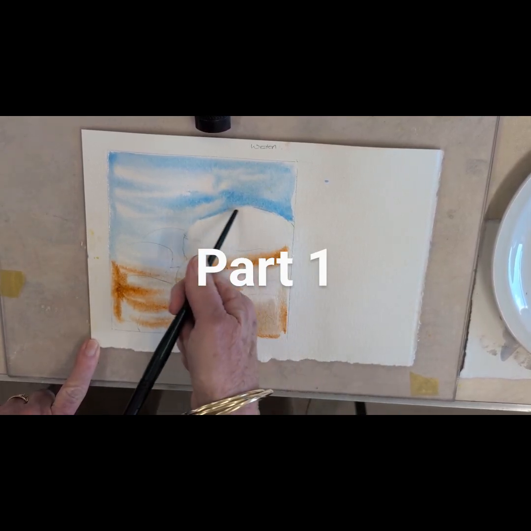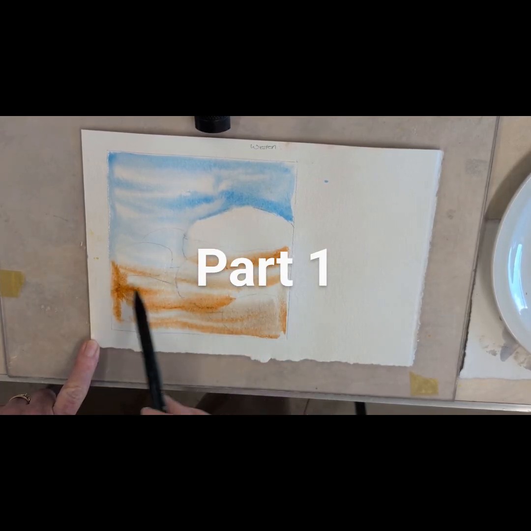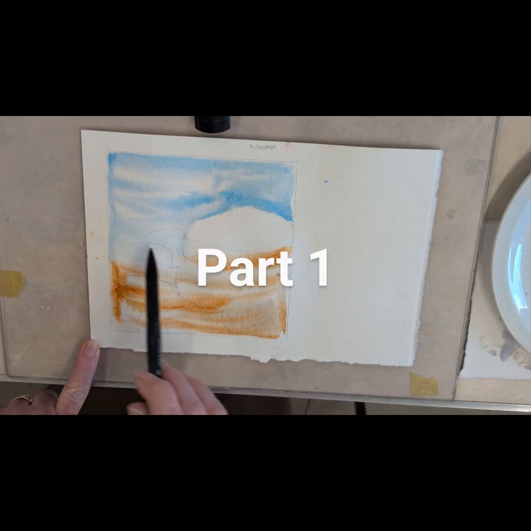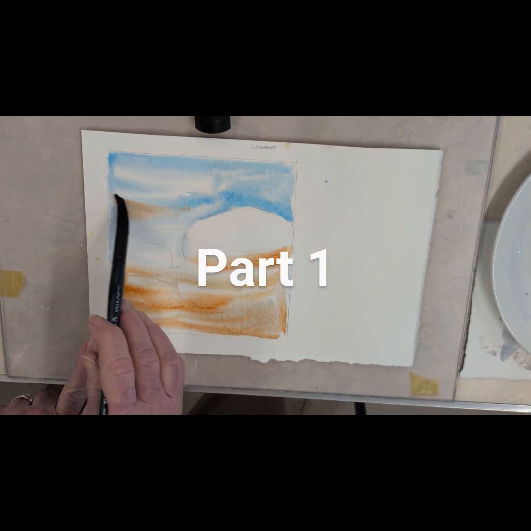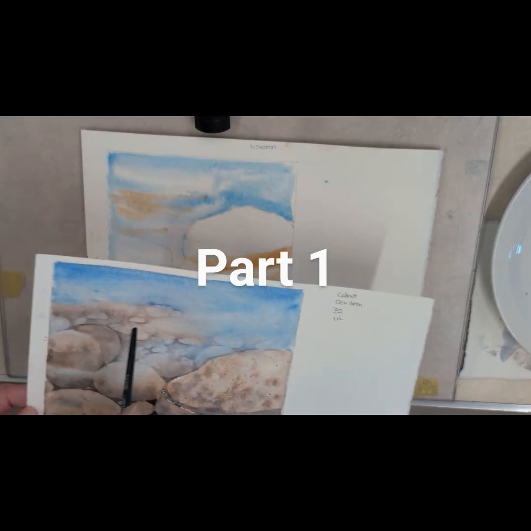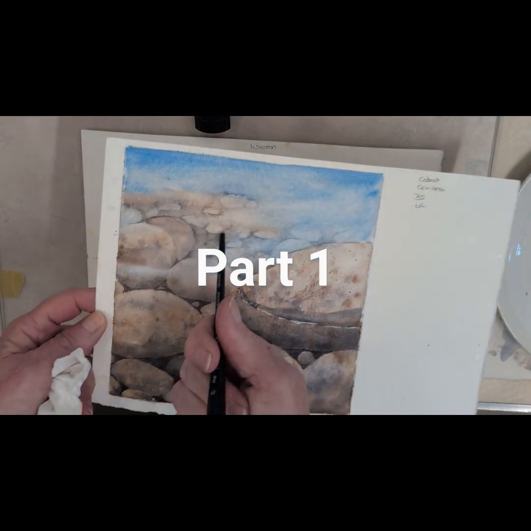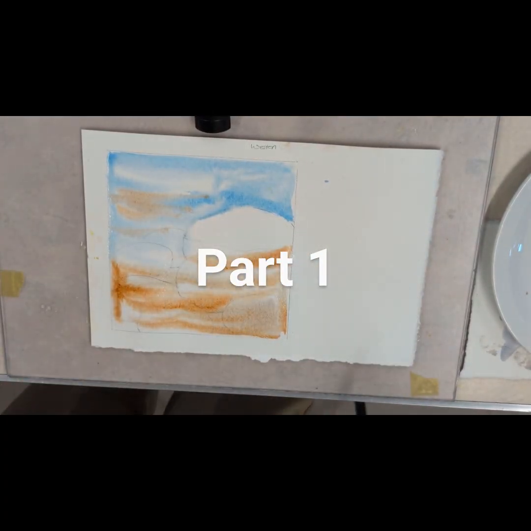Right, so that is the dry portion of the rock. That is the wet portion of the rock. Notice now that I'm actually putting some of that browny color further back. Okay? And I want it all to bleed together.